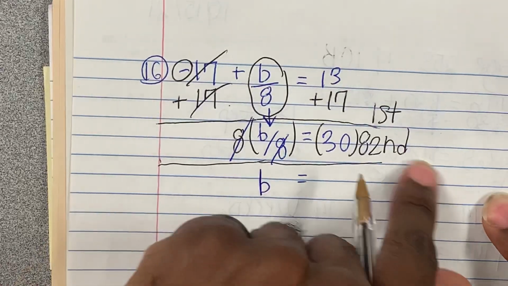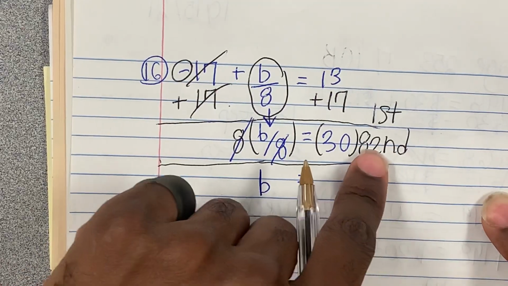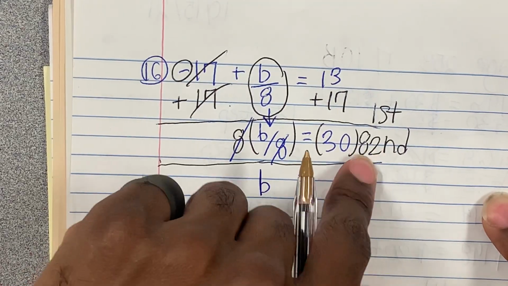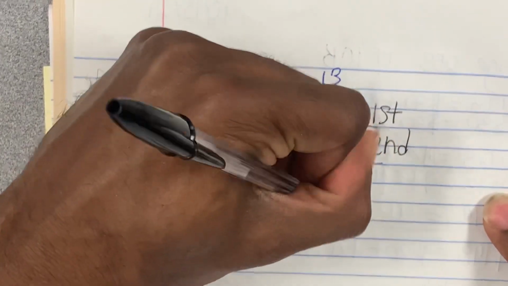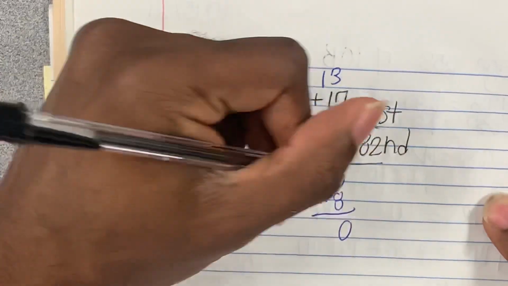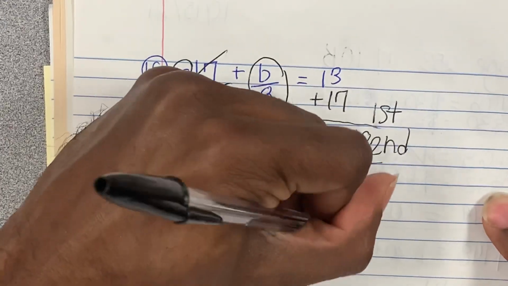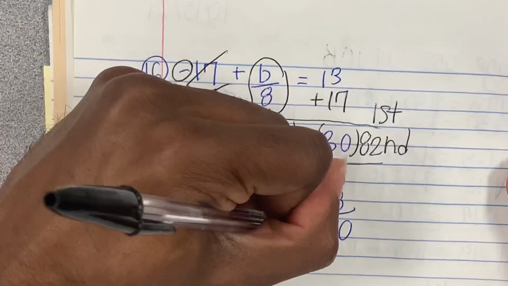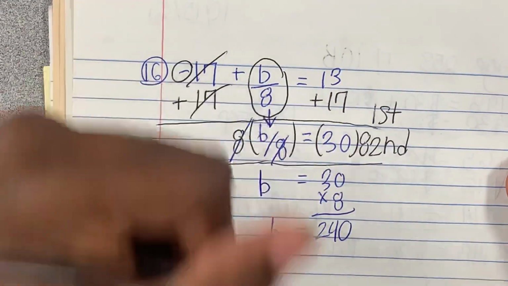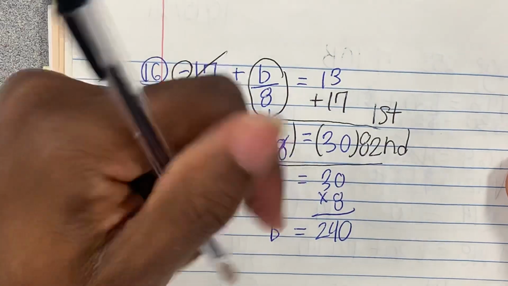Okay, the second step got a little bit too close to the 8 here, but remember, this is just 8 times 30. So 30 times 8, 8 times 0 is 0, 8 times 3 is 24. So b, ladies and gentlemen, is equal to 240. All right, so this is our answer right here.